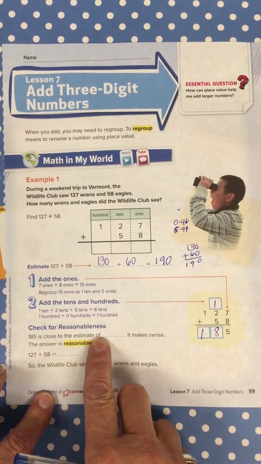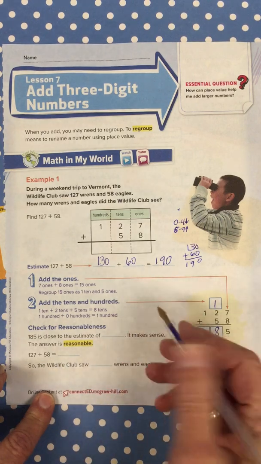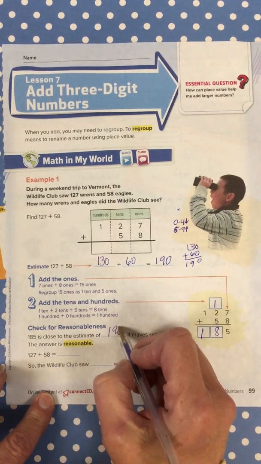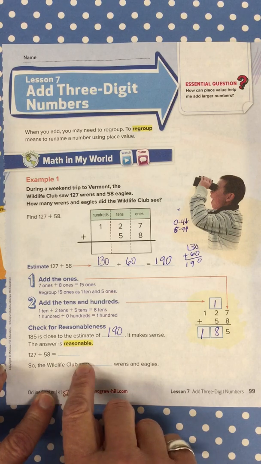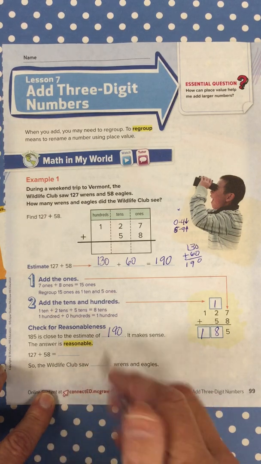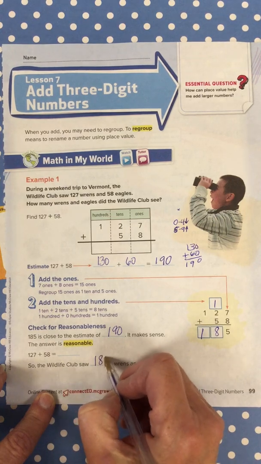185 is close to my estimate of 190. So it's considered a reasonable answer. So how many did they actually see though? 185.